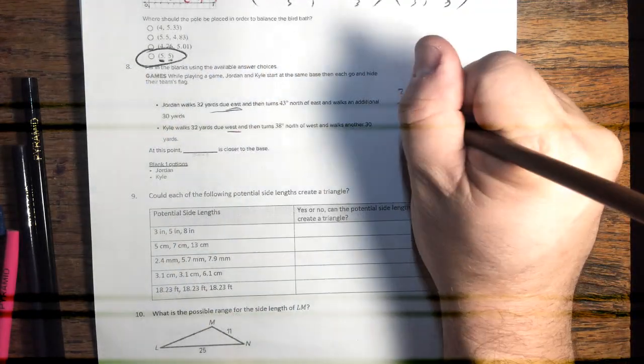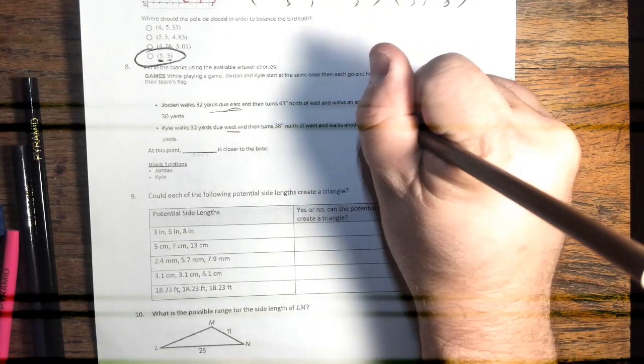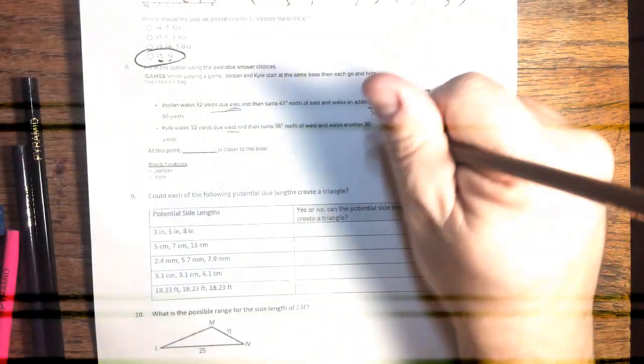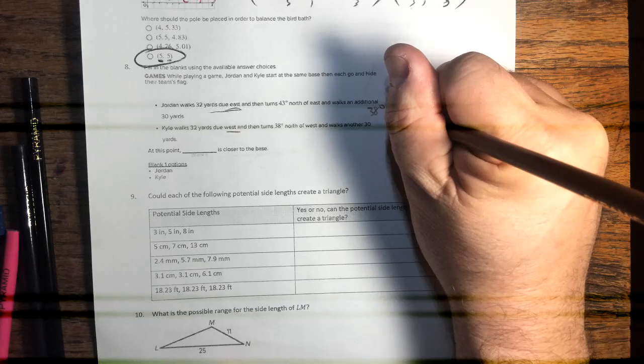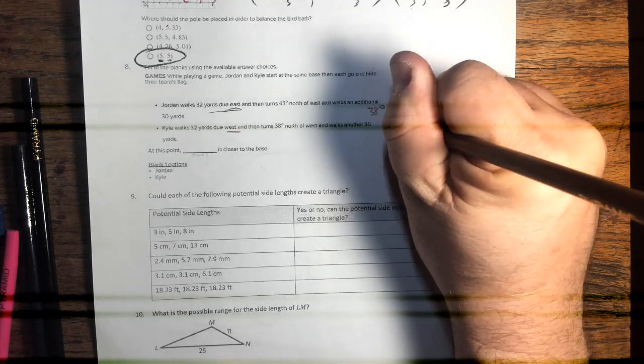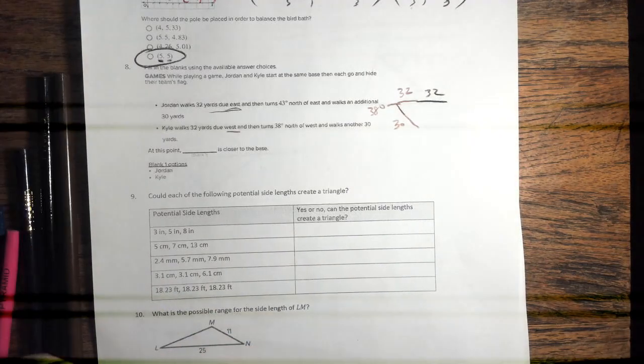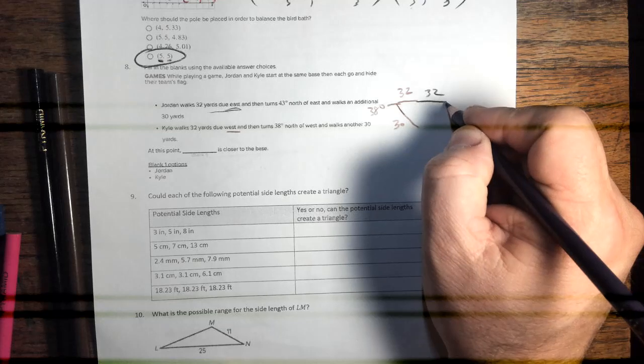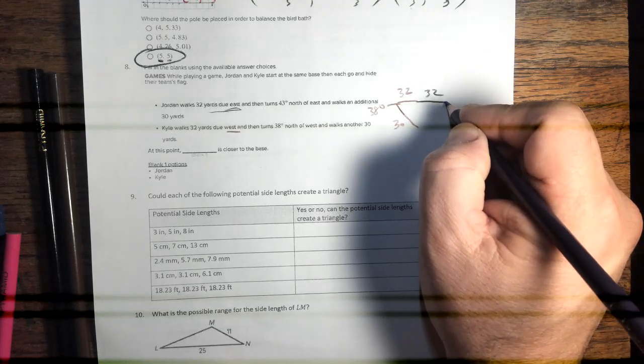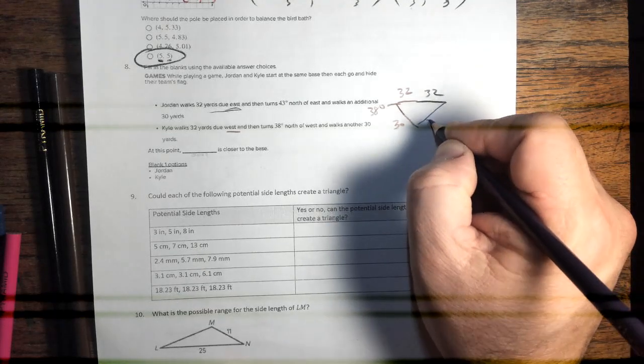All right, so Kyle turns 38 degrees and then goes another 30 yards. And Mr. Jordan here turns at 43 degrees and goes an additional 30 yards.